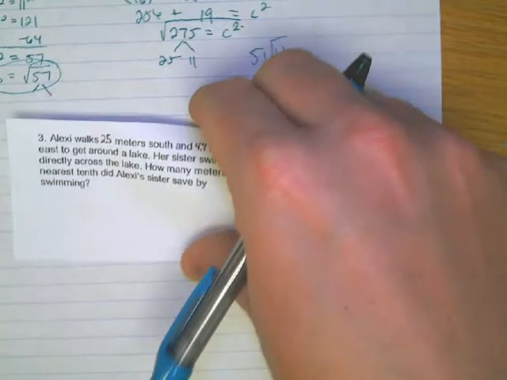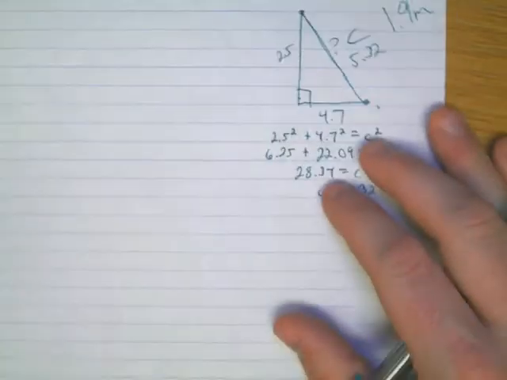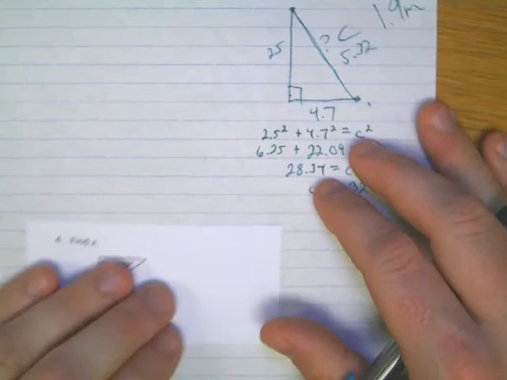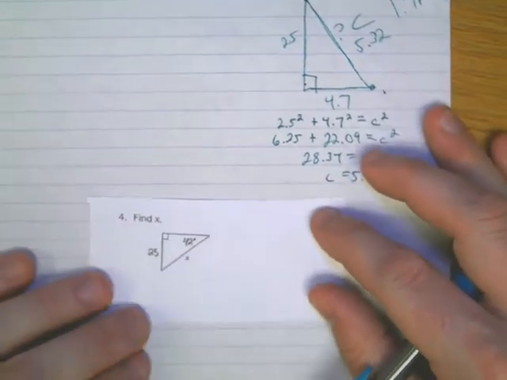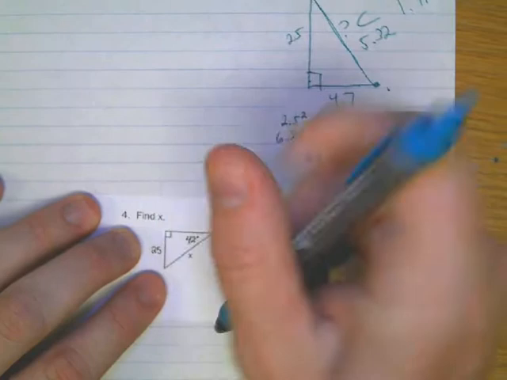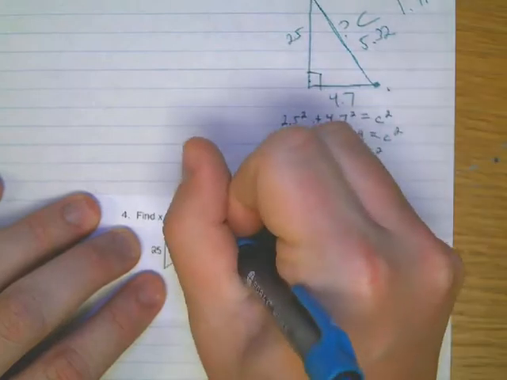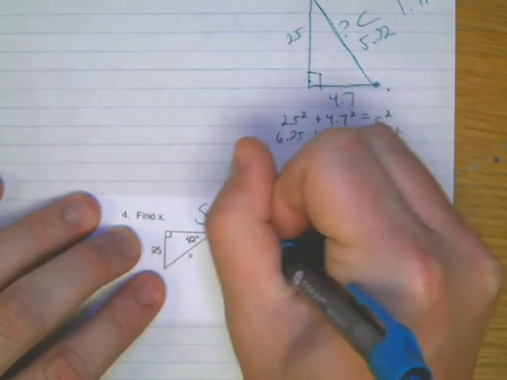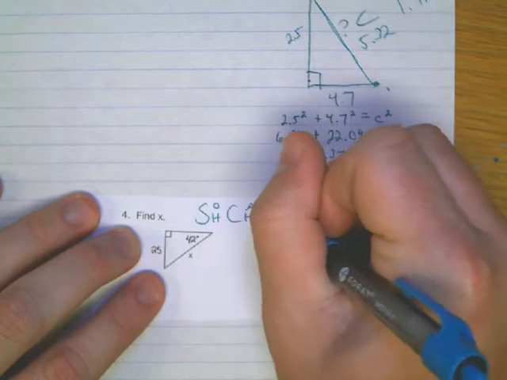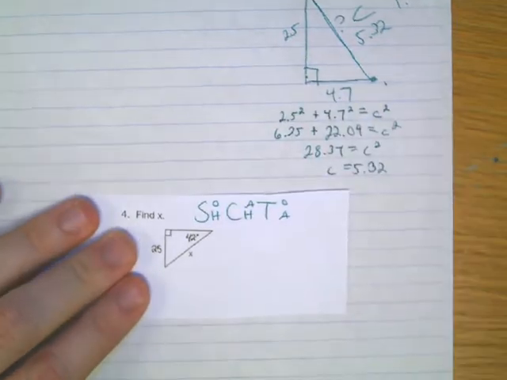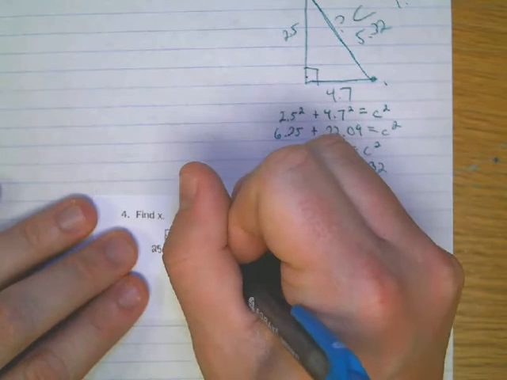Number 4. Number 4, we're going to get into the SOHCAHTOA world. Let's look at the angle that's given to us, which is the 42.